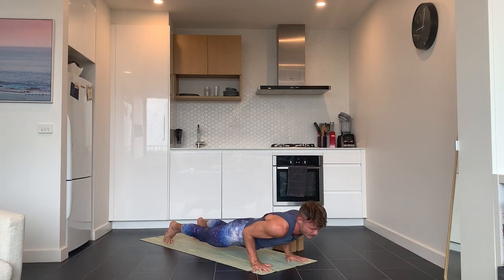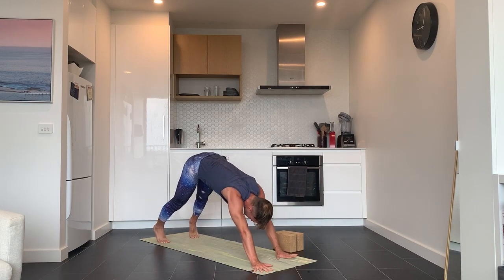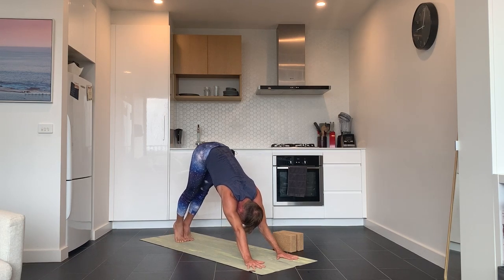Chaturanga. Upward dog or cobra, inhale. Downward facing dog pose, full exhale. Step your feet together. Come up onto your tippy toes, lift your heels.